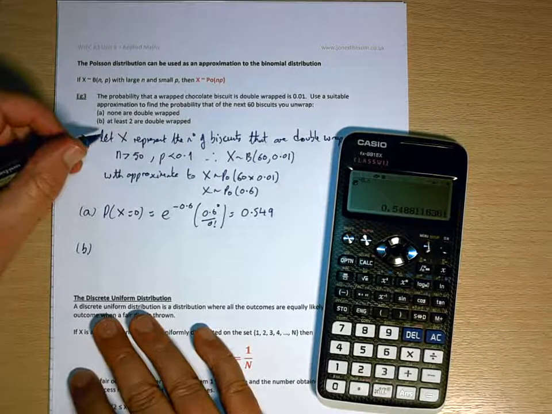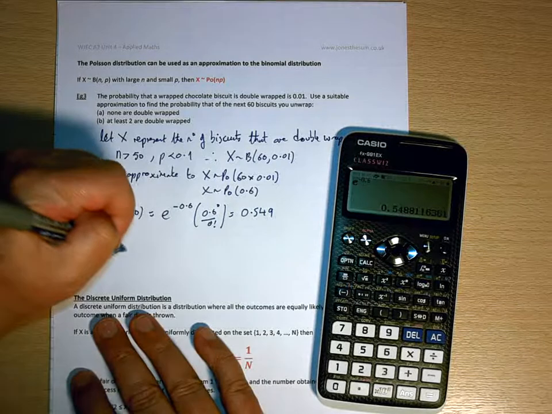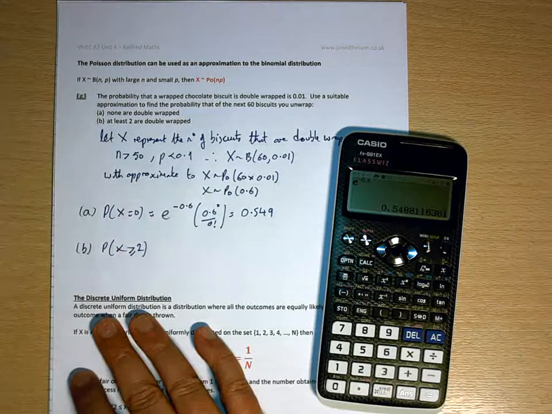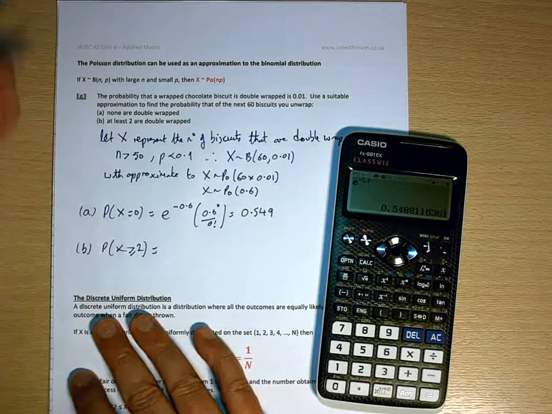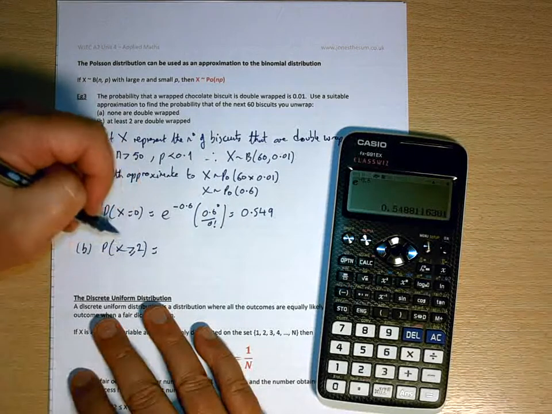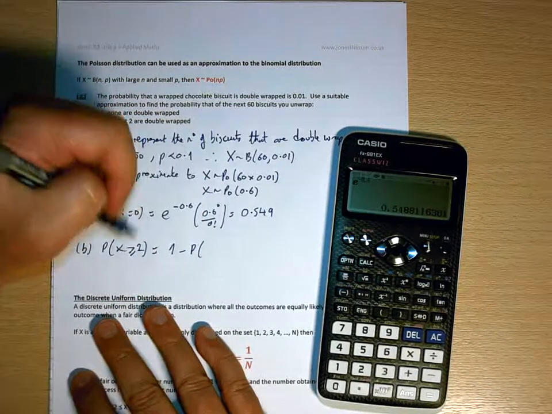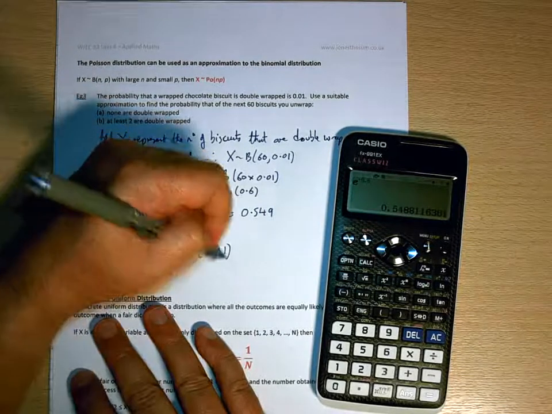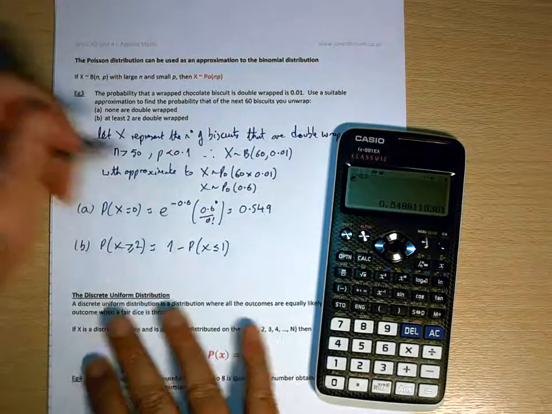And part B, at least 2 are double wrapped. So if at least 2 are double wrapped, then that includes 2. So we're saying the probability that x is greater than or equal to 2. I can't pull off a cumulative greater than or equal to, so I've got to pull off 1 minus, and for us to include the 2 value, I've got to pull off less than or equal to 1.